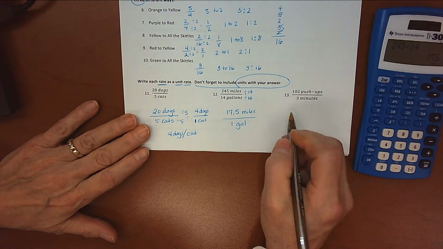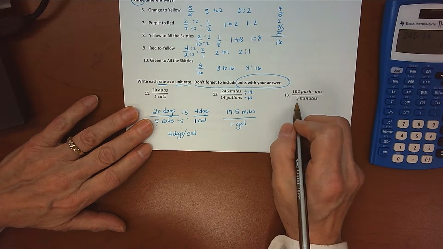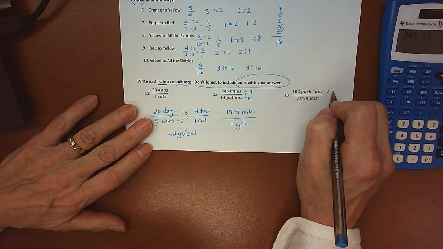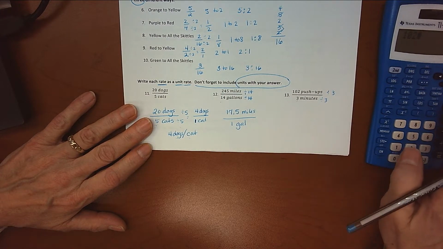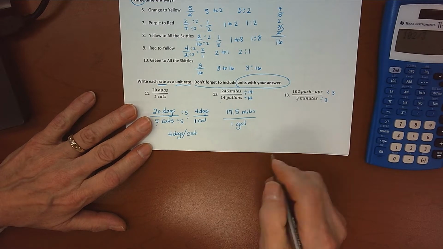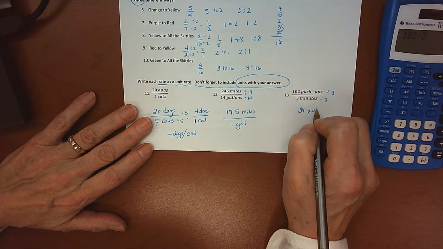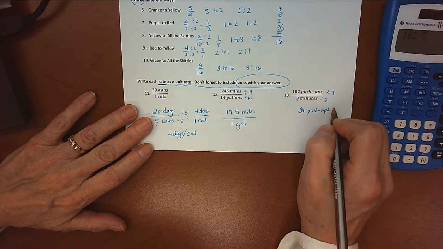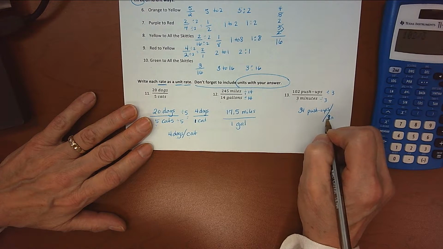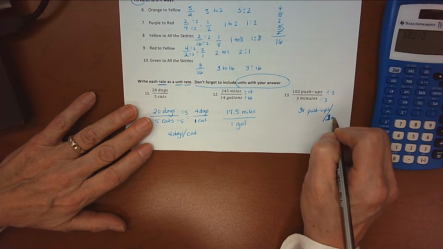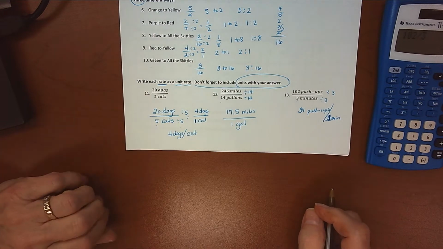All right, the last one here, 102 push-ups in 3 minutes. We're going to divide both of them by 3 in order to get a unit rate. So I take my 102, divide it by 3, and that answer is 34. So it's 34 push-ups, remember to label, in 1 minute. We want a unit rate there, 1 minute. So we're doing 34 push-ups in 1 minute, which is pretty impressive.